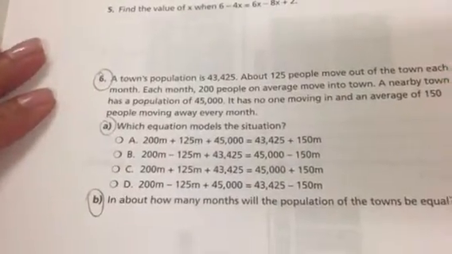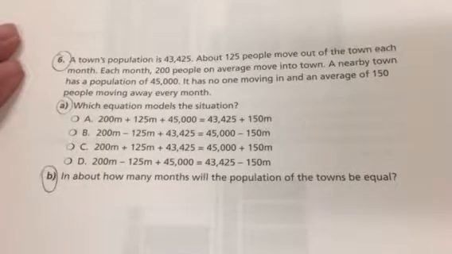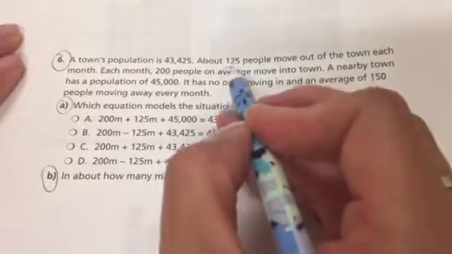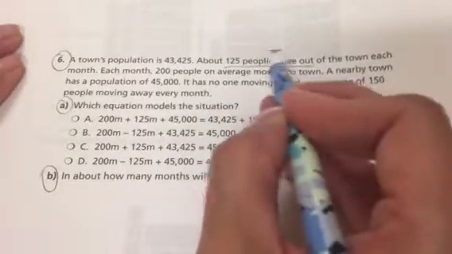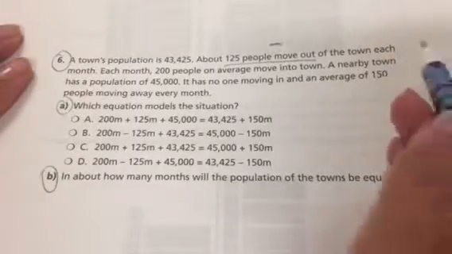All right, flip it to the next page where number 6 is. Number 6, this is like the question we did for practice. A town's population is 43,425. About 125 people move out, so we're going to take that number of people away from the population.